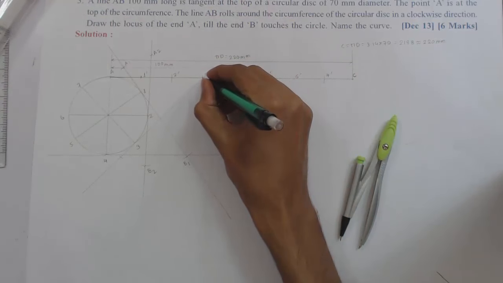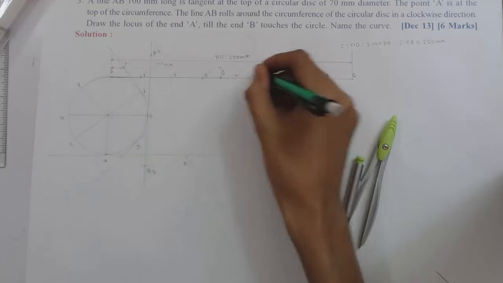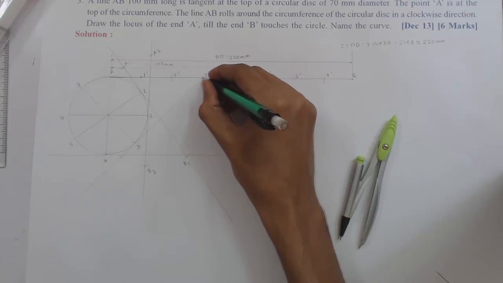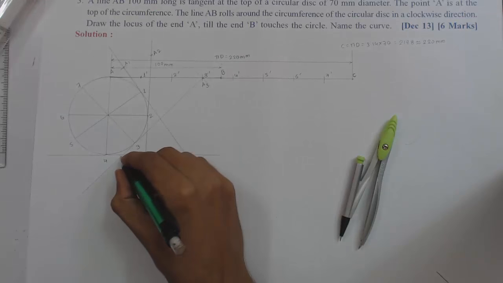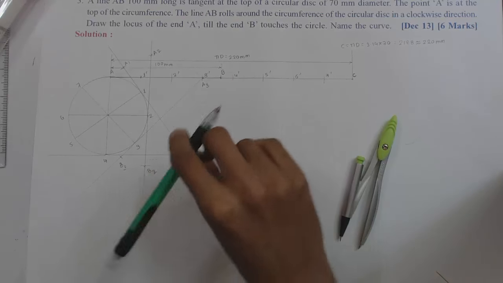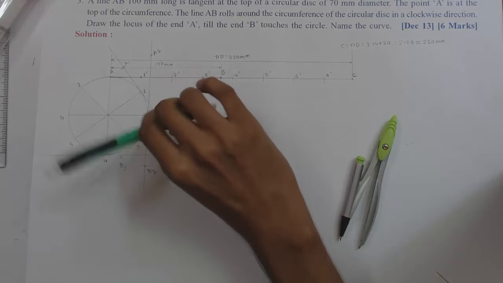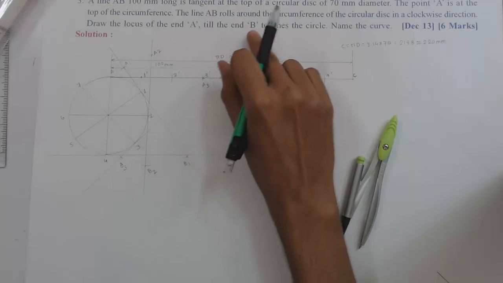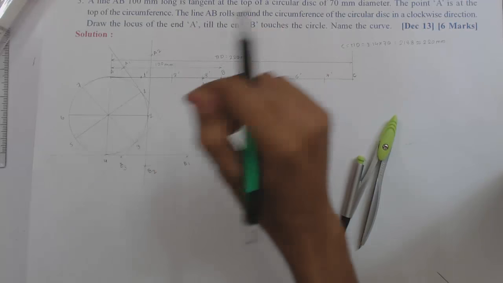So this point, by coincidence, I am getting it on line AB, but this point is the new position of A, which is A3, and this point will give me the new position of B, which will be B3. But still, when the line has become tangent at 3, the point B has not touched the circle yet. So I need to trace the curve till B touches the circle.